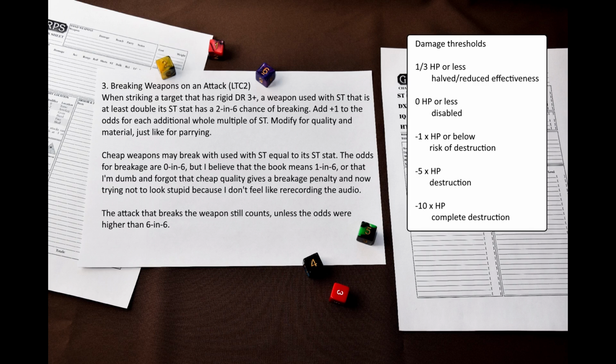You probably have noticed that these rules do not really interact with the rules for damage to objects. If your weapon breaks on a parry, is it disabled or destroyed? How much HP does it lose? The rules in GURPS Low-Tech Companion 2 tell you to consult the broken weapon box in the basic set to learn what happens to the weapon after it breaks, which seems to imply that the weapon becomes disabled, not destroyed. This means that the broken weapon drops to 0 HP.